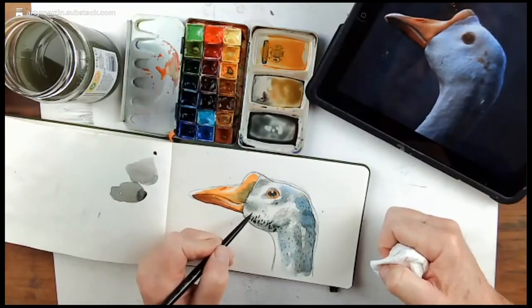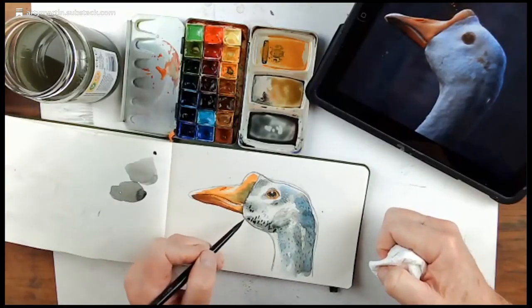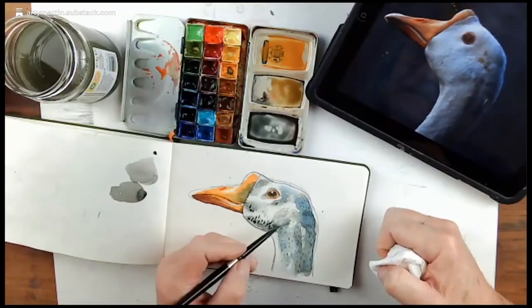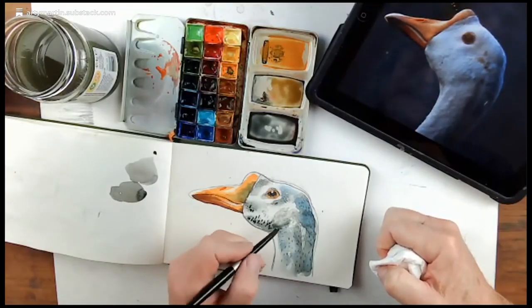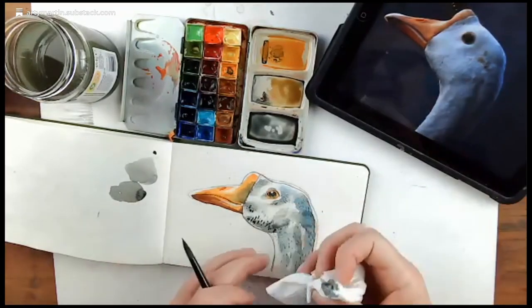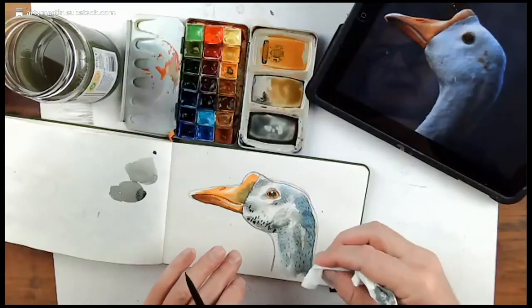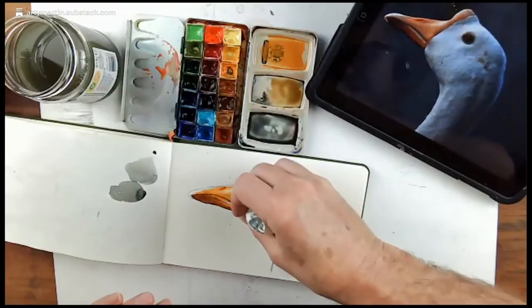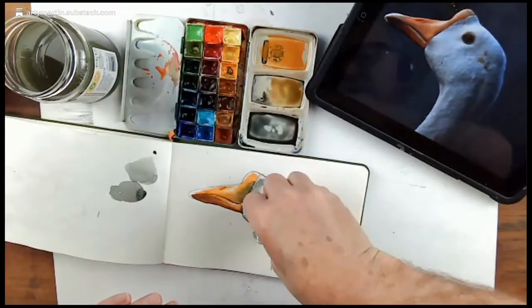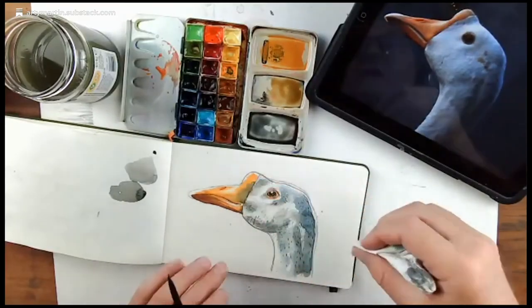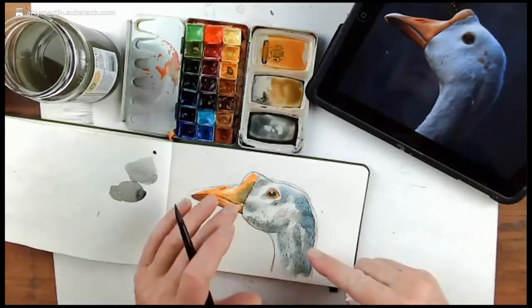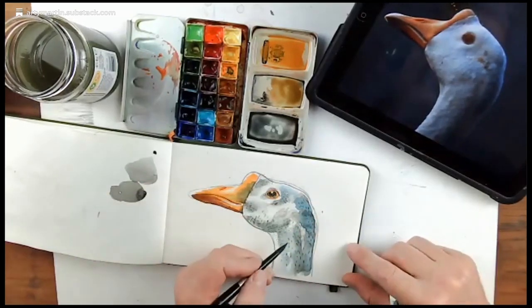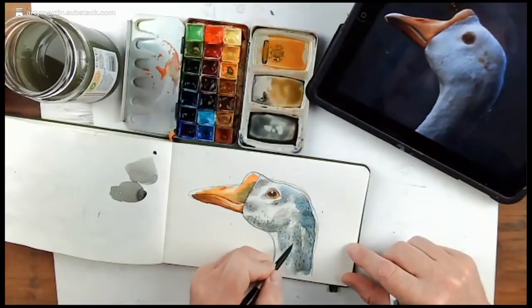Now, I'm putting these marks on and they're too heavy, they're too dark, but I can dab them off. I'm just letting them soak into the fibers of the paper a little bit, and then I just pull them back a bit with that. And it leaves a mark, but it also suggests a bit of texture, doesn't it?